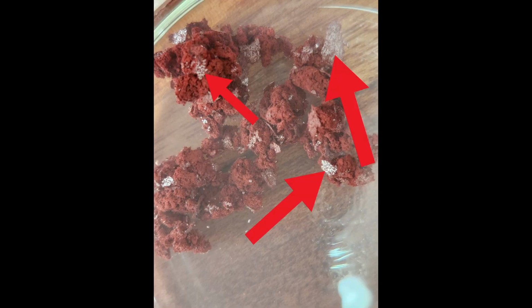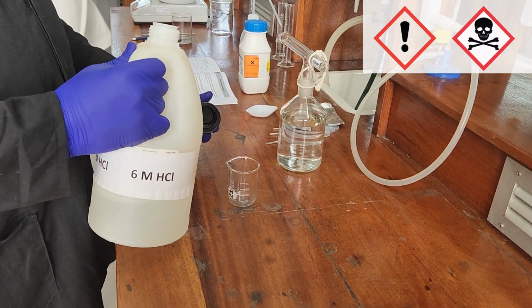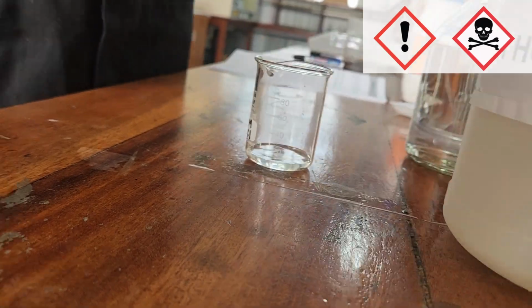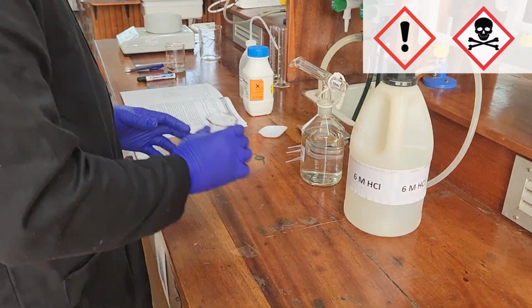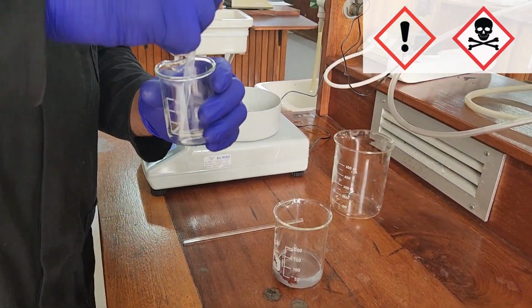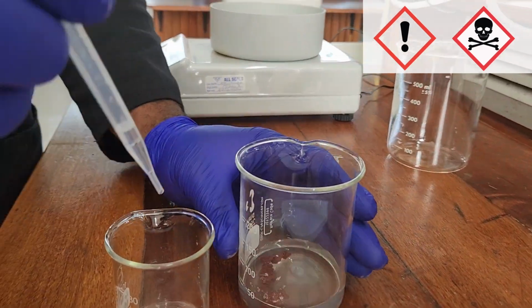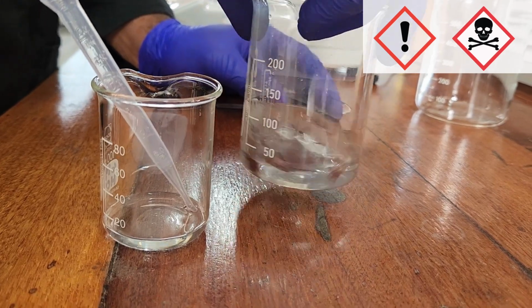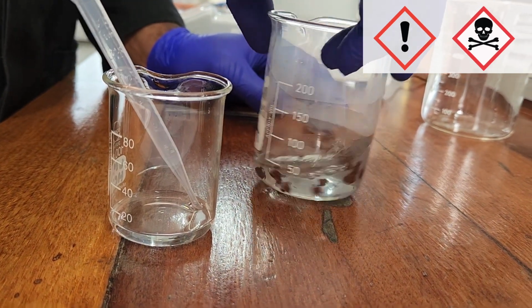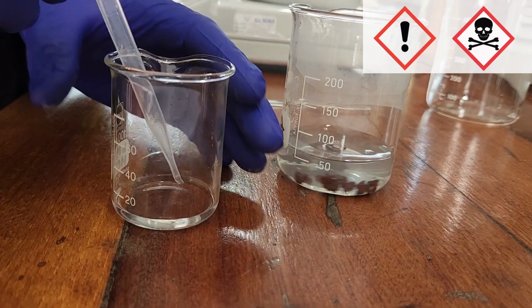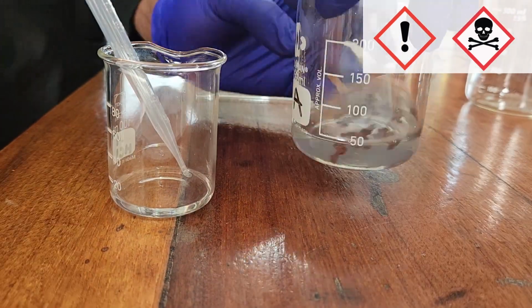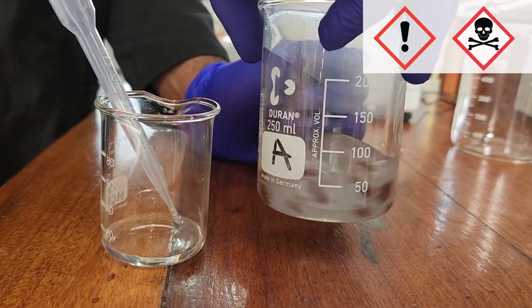If there is excess aluminium foil still observed in any of the beakers after 30 minutes, then add 6 molar hydrochloric acid. Hydrochloric acid is corrosive, so handle this with care. Add the hydrochloric acid in approximately 1 cubic centimeter portions and stir with your glass rod or swivel the beaker after each 1 cubic centimeter addition until all of the aluminium foil is completely reacted and no longer visible. Do not add more than 5 cubic centimeters to each beaker in total.